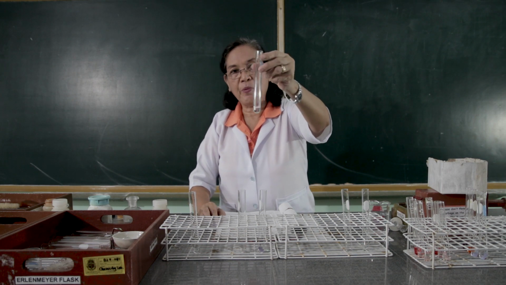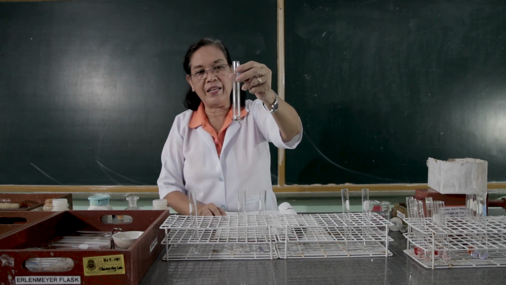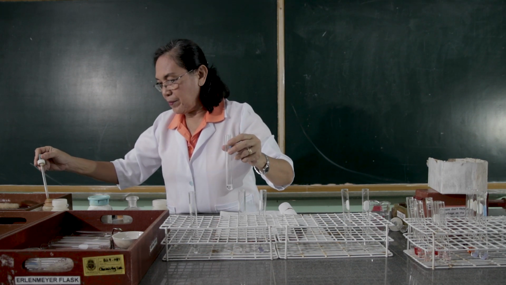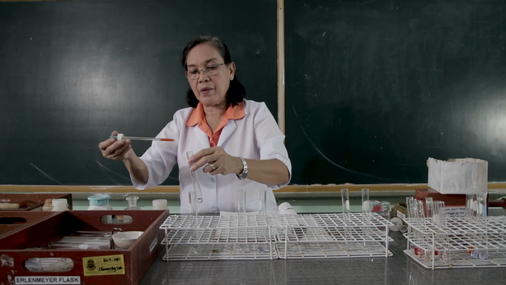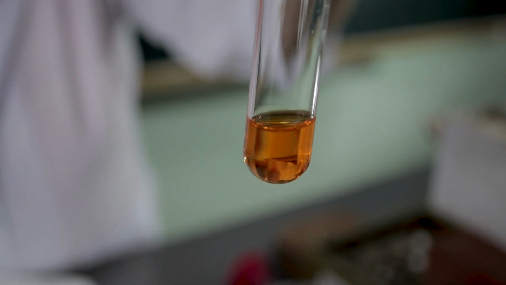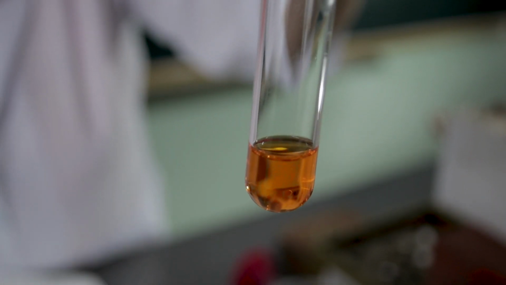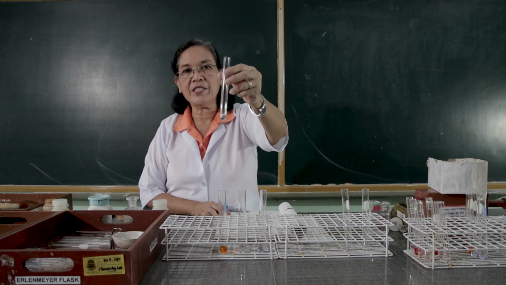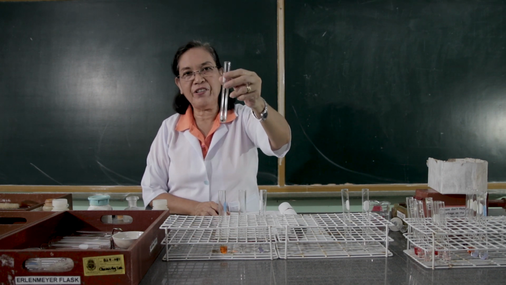Then, to this third portion, let us put the methyl orange. Observe what happens. To the fourth test tube containing the ammonium hydroxide, let us add the phenolphthalein.